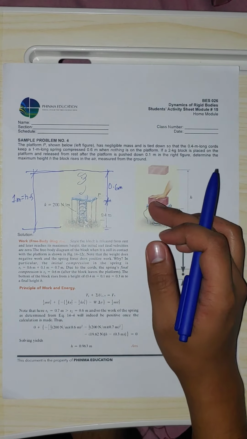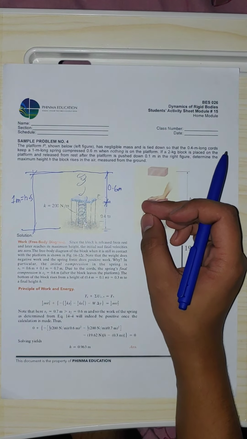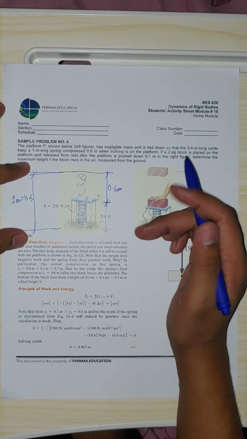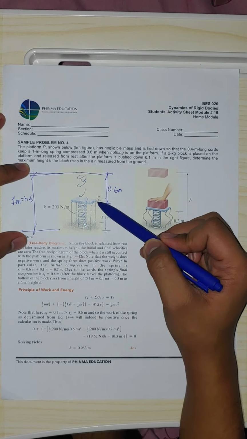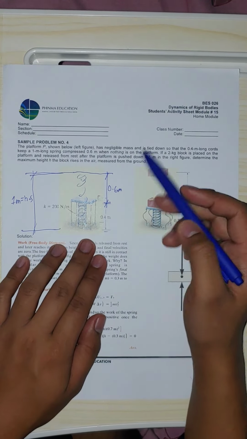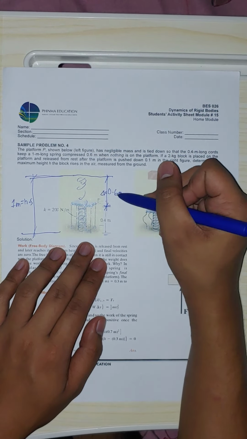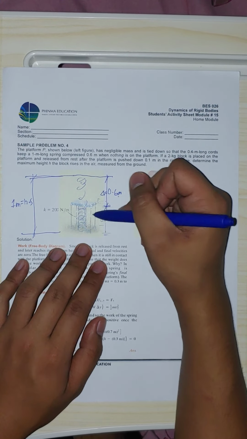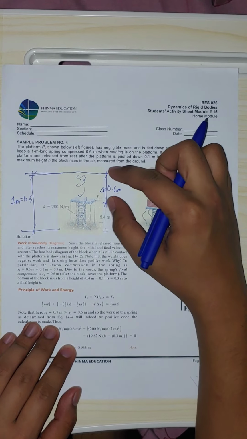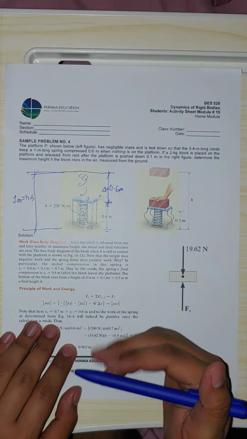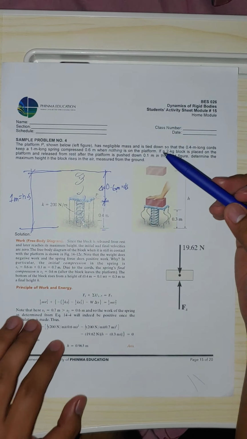This means that if it were not compressed, not pulled down by the cord, its length is 1 meter when nothing is on the platform. That is why it is tied, because the cord is 0.4 meters. So what is the compression? The displacement is equal to 0.6 meters when nothing is on the platform. It is compressed 0.6, we call this the displacement s.